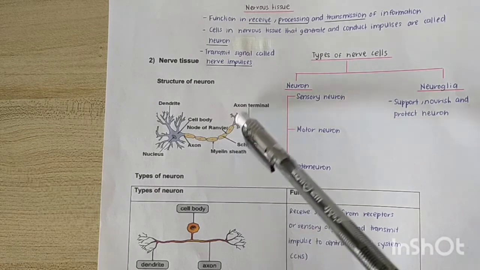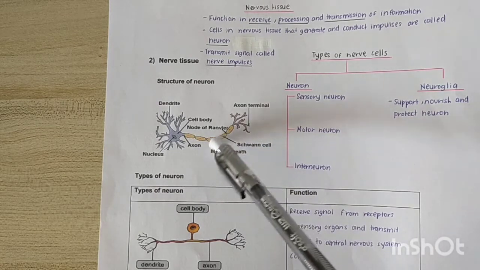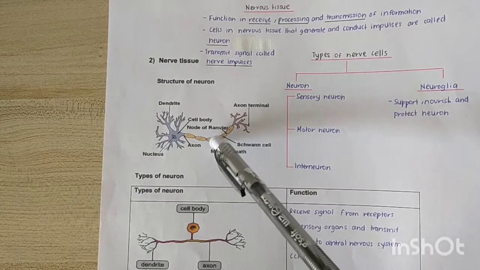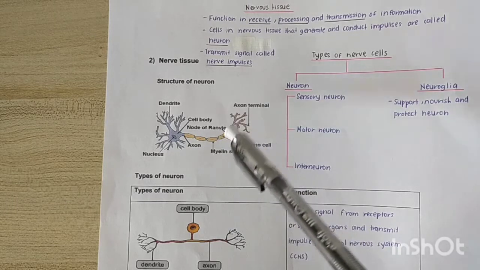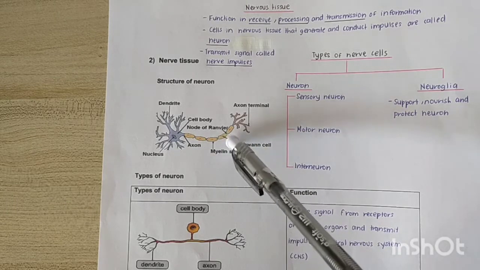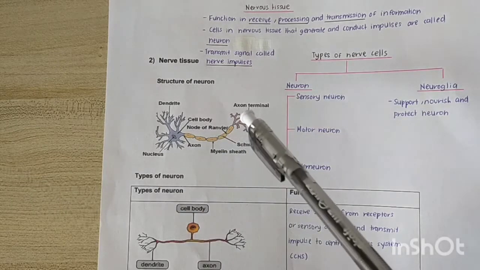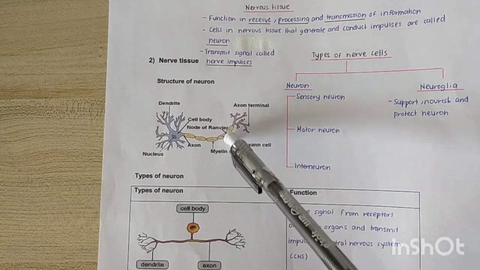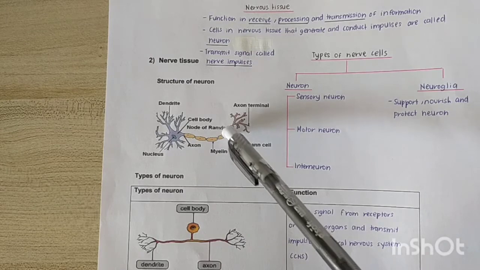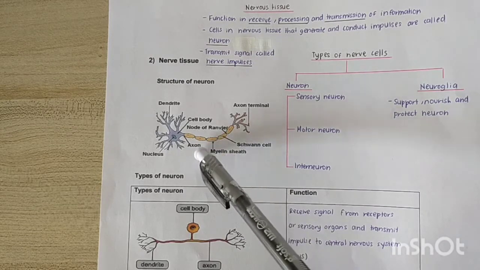And then the axon, maybe it is surrounded by a structure that we call the myelin sheath. So this is the myelin sheath. So the myelin sheath is made up of Schwann cells. Okay, and then the gap between the myelin sheath, maksudnya kita kata the gap, ruang, di antara myelin sheath ni.